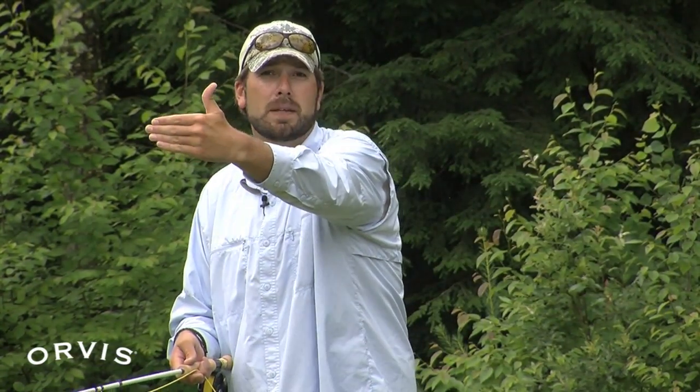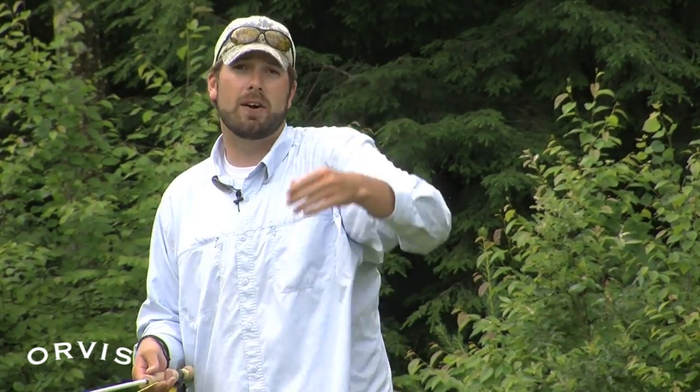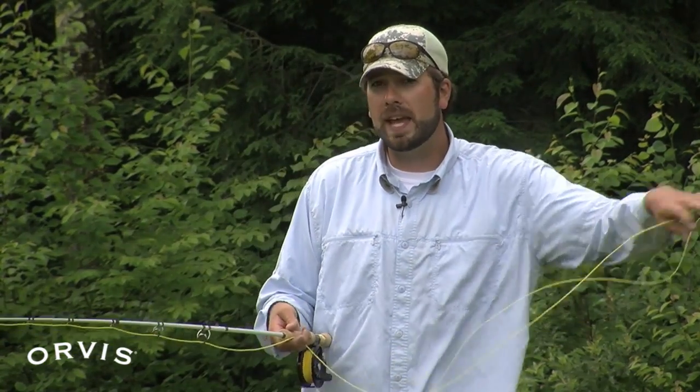Perhaps you want to cast up against a bank and get that fly to swim up against the bank before it turns and comes back towards yourself or maybe that boat. Or maybe you have an obstacle you're trying to curve around, to the right or to the left. A curve cast can be a pretty tricky cast, but with a little bit of practice, we can get these pretty easily.